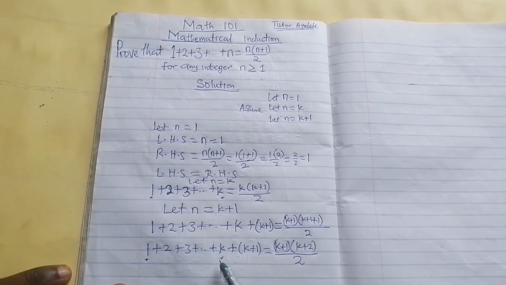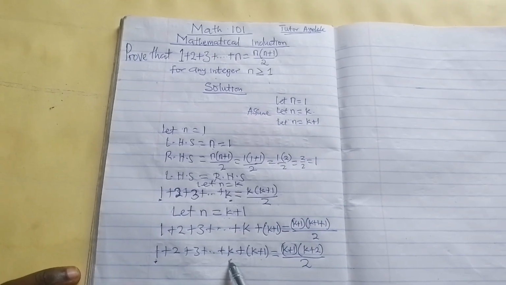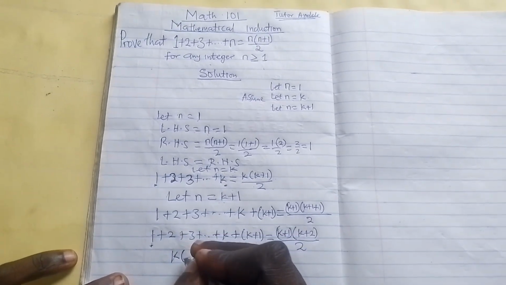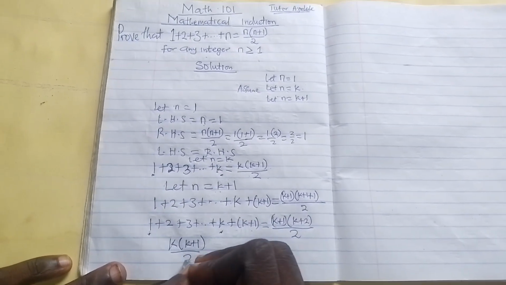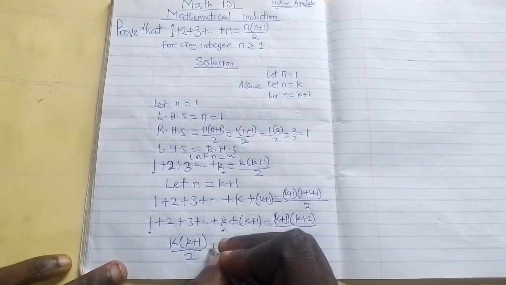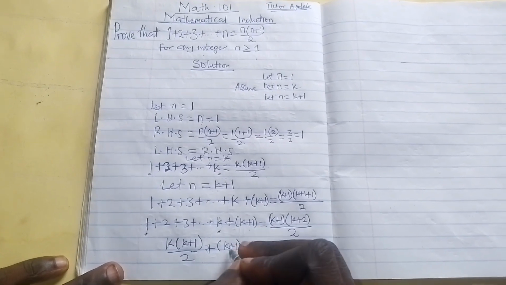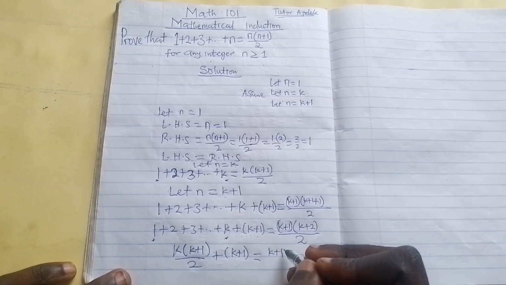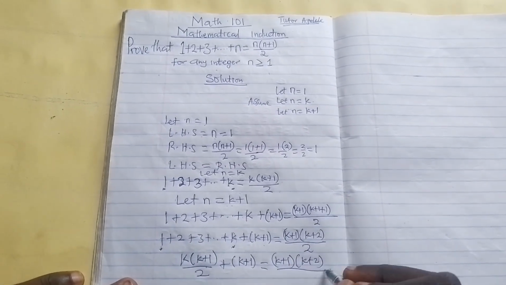We want to substitute from here to here to be equals to this, because from here to here is the same thing as from here to here. So it will give us k into bracket k plus 1 close bracket all over 2. I've replaced from here to here with this. I will continue with the rest, plus k plus 1 all equals to k plus 1, k plus 2 here all over 2.